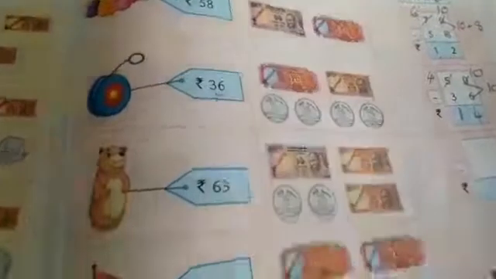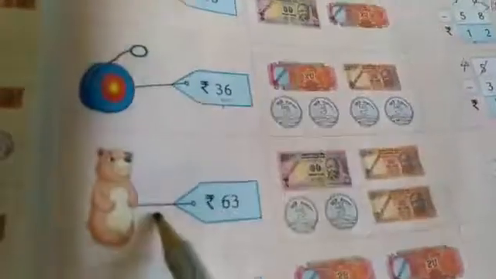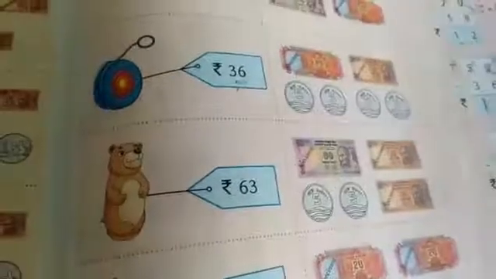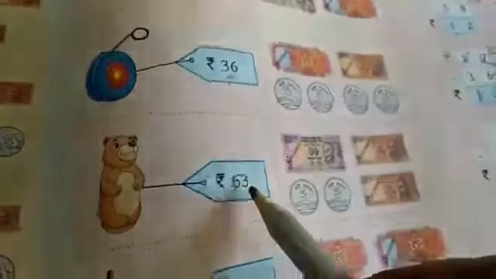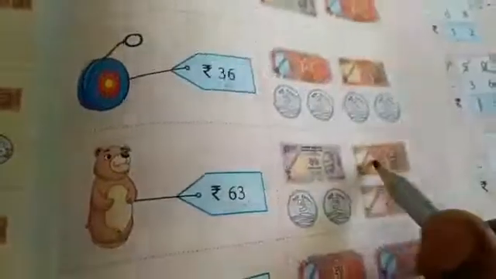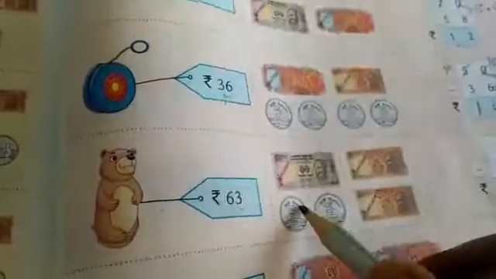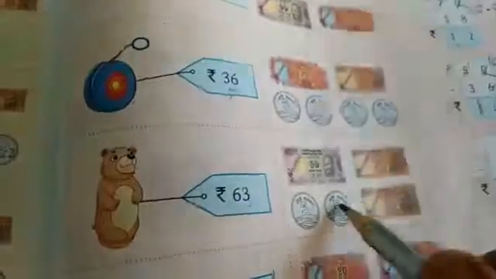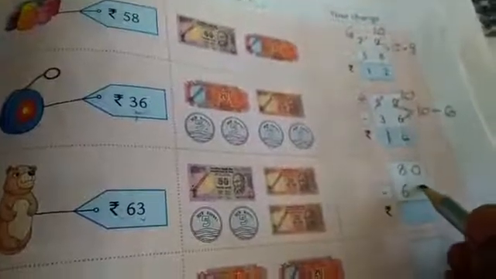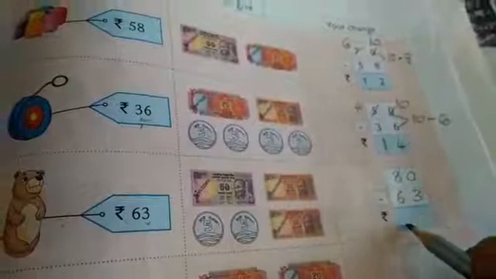Okay. Then next question. You have to buy a teddy bear. This teddy bear costs us rupees 63. And how much money did you pay there? 50 plus 10, 60, 65, 70, 80 rupees. So you paid rupees 80 and you have to give only 63. Then your balance. Subtract, all of you.